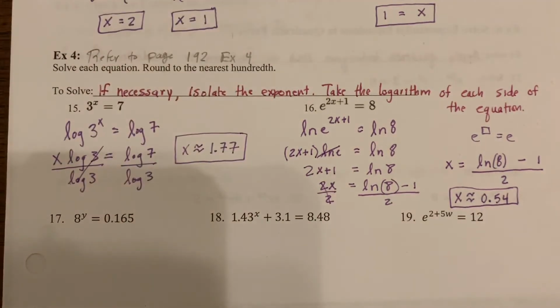I would like for you to pause the video and try numbers 17, 18, and 19 on your own. And when you are finished, you can check your answers in the next step of the notes. We're going to go ahead and move on to example number 5.